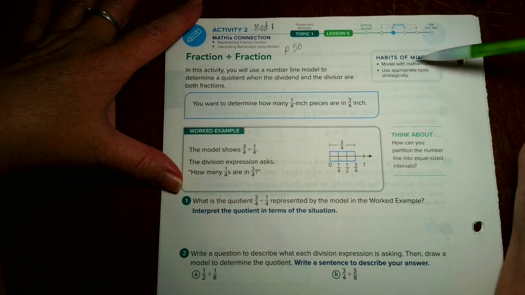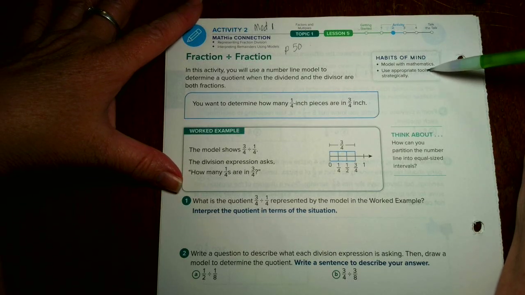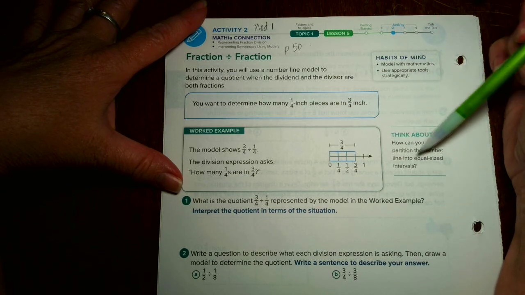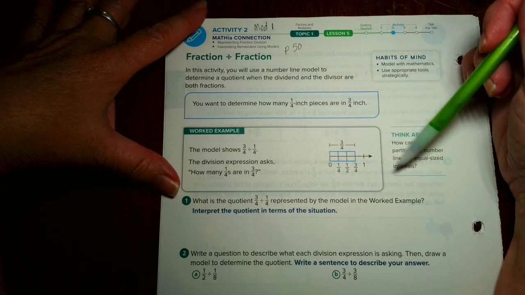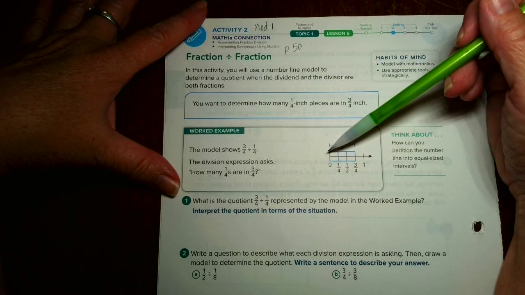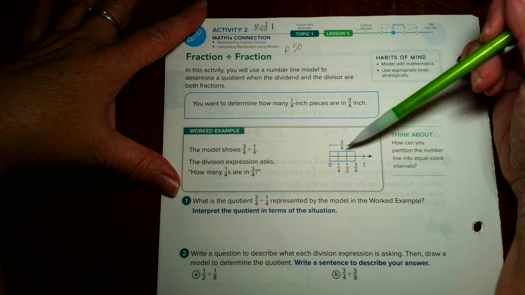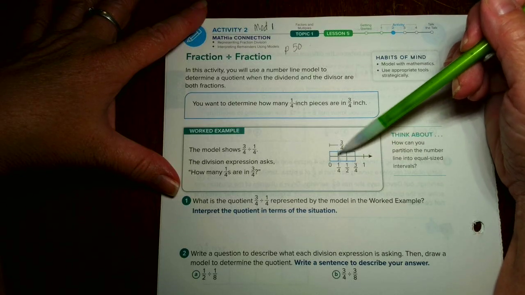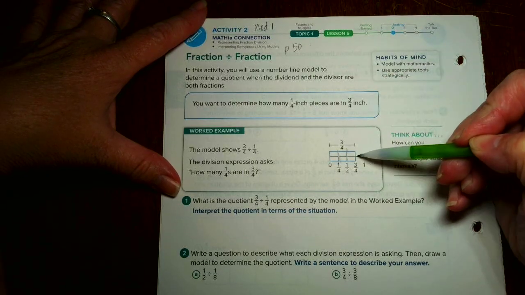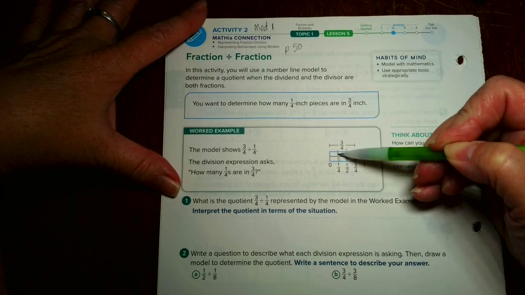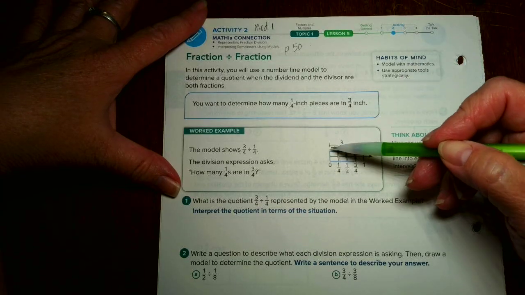So have this in mind, model with mathematics, use appropriate tools strategically. Think about how you can partition the number line into equal size intervals. So it's asking us how many 1/4 inch pieces are in 3/4 of an inch. So you can see they have a 1 inch number line here, and they marked it off into 4 parts right here. So how many 1/4 inch pieces?